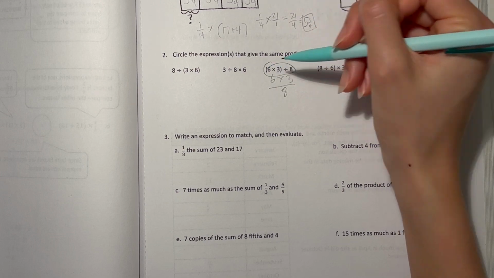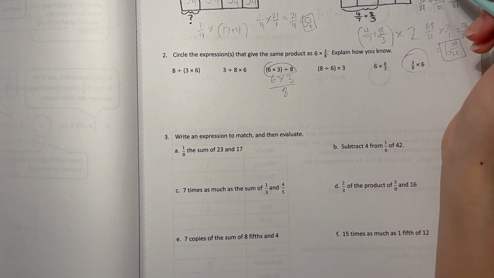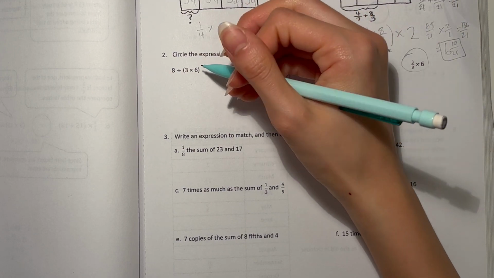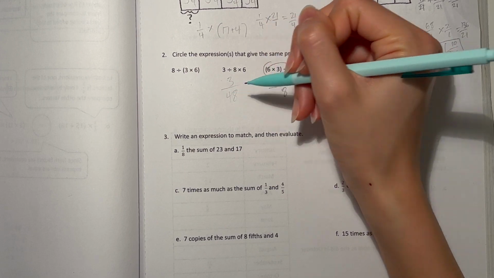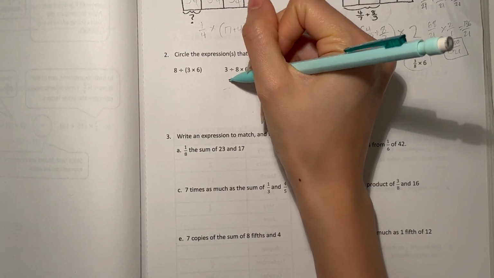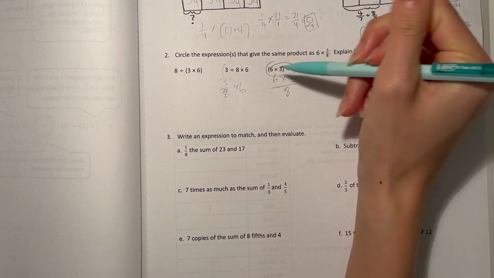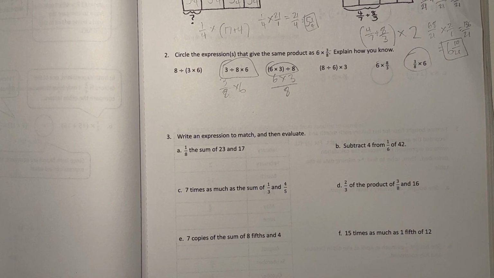That's equal. And 3 divided by 8 times 6. 3 divided by 8, that's 3 divided by 48. So no. Wait, actually, hold on. 3 divided by 8, then times 6. That's the same thing. So this is equal, and this is not equal. So basically, anything happening to the 8, anything that's making the 8 change is not going to be equal.